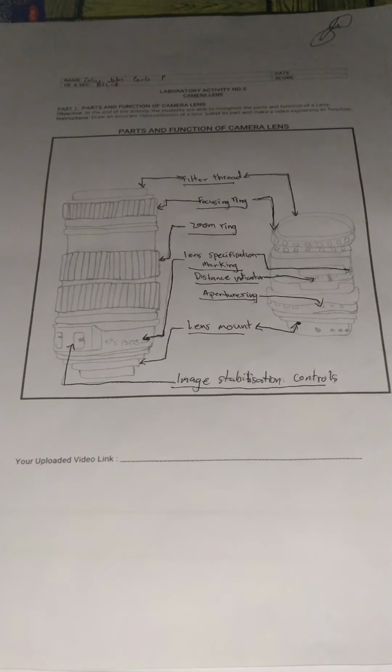And the next one is the distance indicator. The distance indicator is a focusing distance indicator. It shows how far away the lens can focus, from the nearest to the farthest. It will typically show the distance in both feet and meters, along with an infinity symbol.